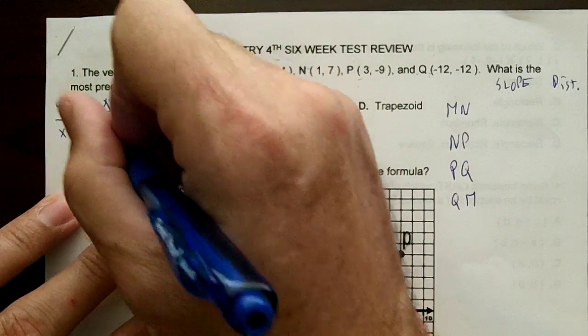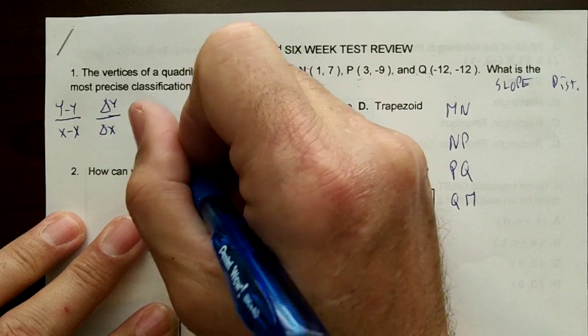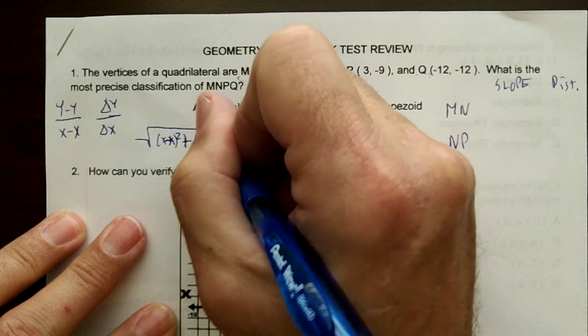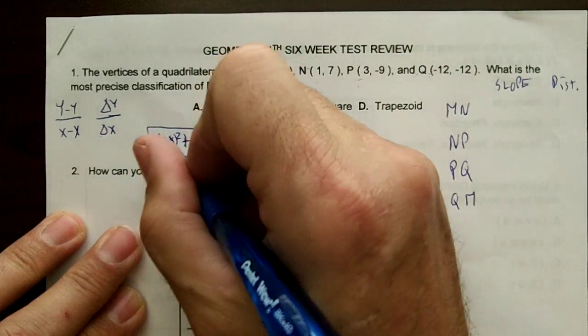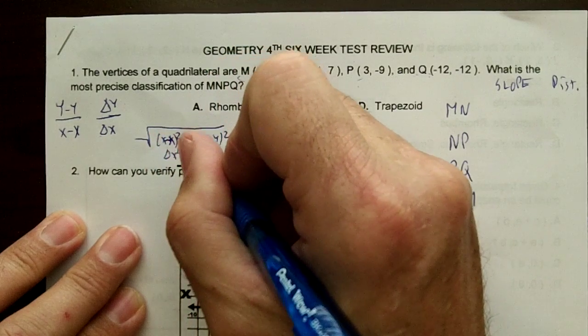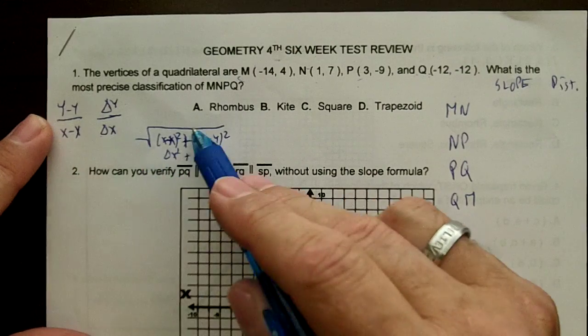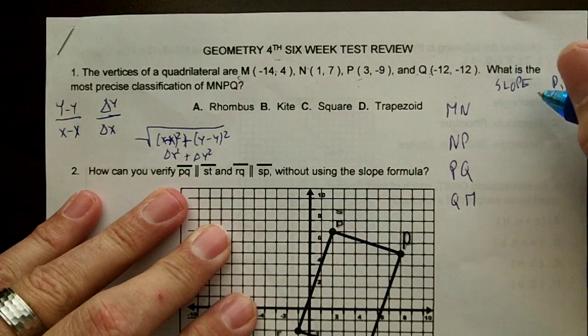And in your distance formula, you do x minus x squared plus y minus y squared. That's the same numbers here in it. So it's delta x squared plus delta y squared. So we're going to use this delta y and delta x in our slope and in our distance formula. Okay, so let's do MN first.